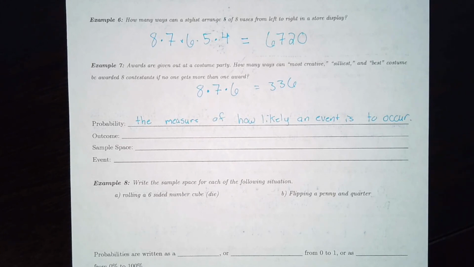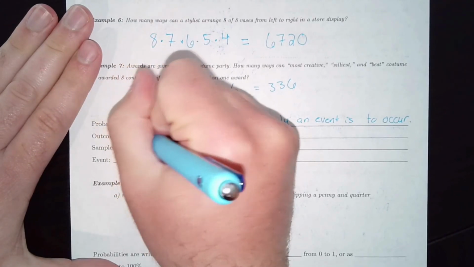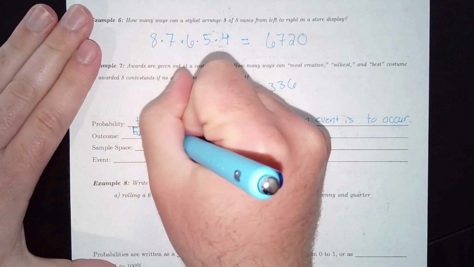Okay, or what are the chances that it happens? Okay, is another way to say it. Okay, with probability, we talk about outcomes a lot. An outcome is going to be a possible result. So it is each possible result.